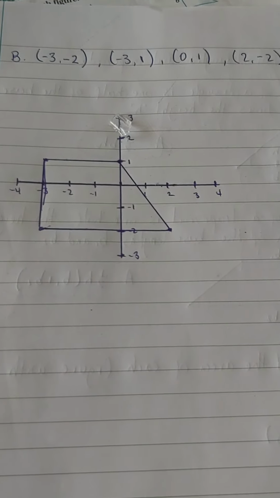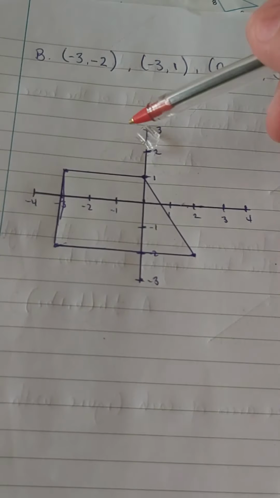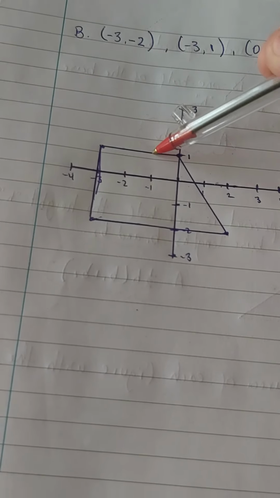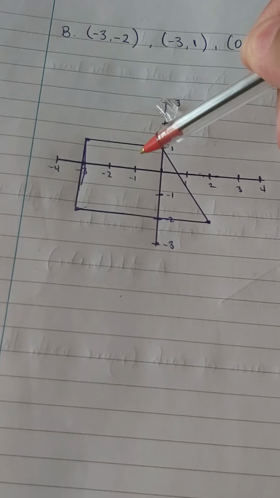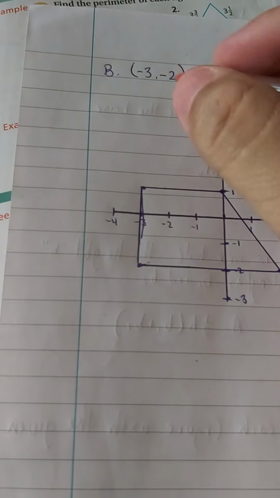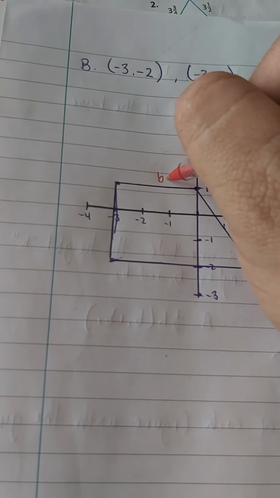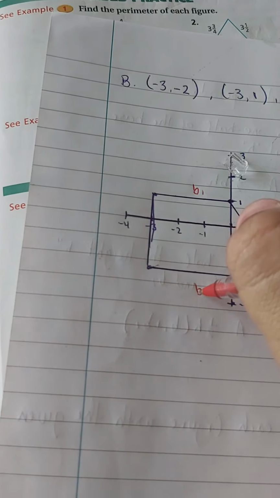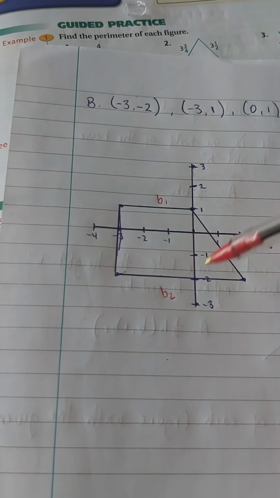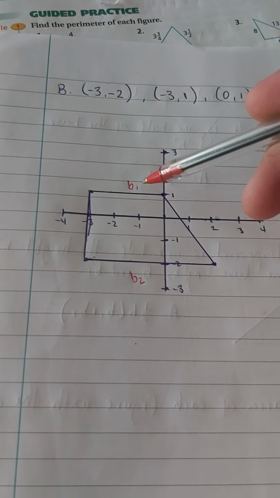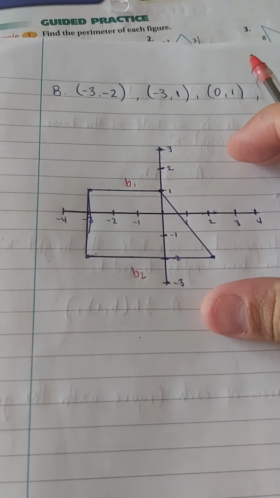Now let's notice that this line and this one are parallel. Okay, so these would be our bases. I'll call this base 1 and base 2. It doesn't really matter how you want to call it. If you want to call this base 1 and this one base 2, that's no problem.